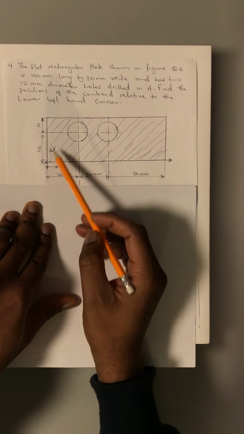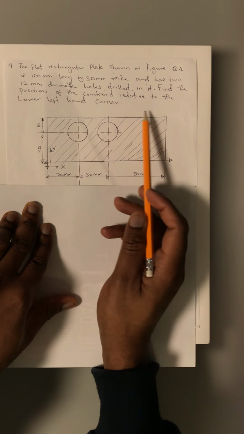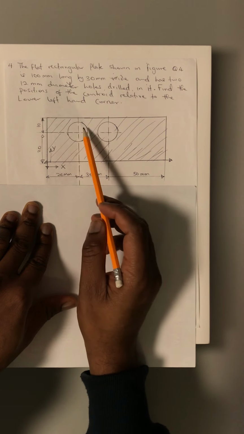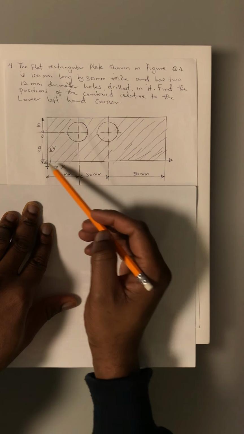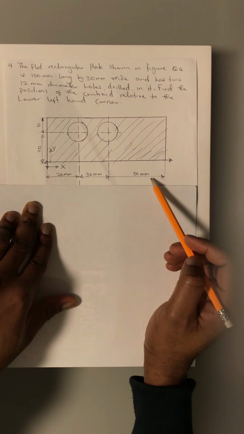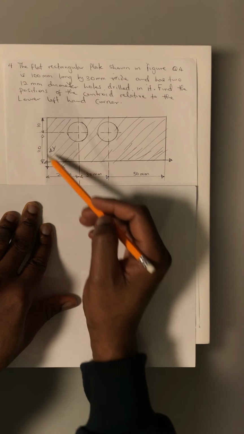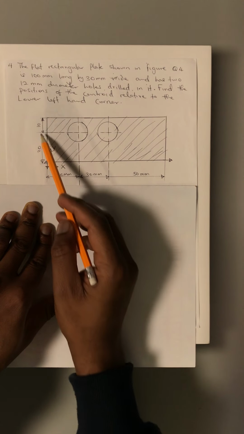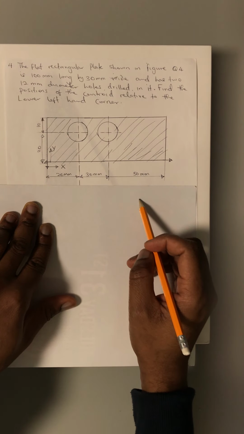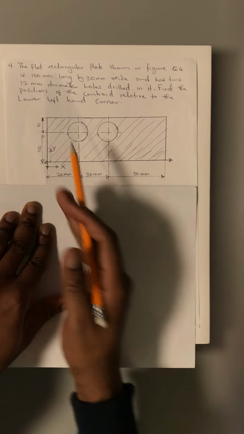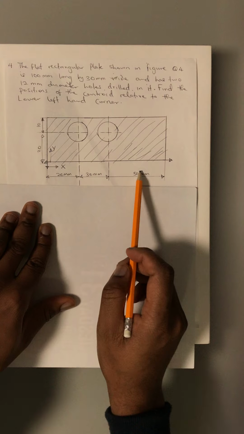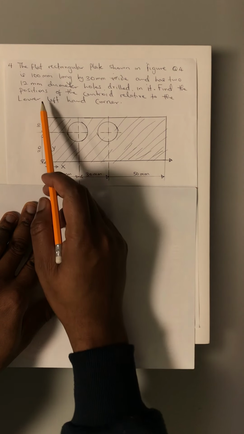Now, here we have a rectangular plate given. We have two holes drilled, which are 12 millimeter in diameter. We have its length, which equals 100 millimeters. We have its width, which is its breadth, which equals 30 millimeters. Now, to calculate the centroid relative to its left hand corner, which is situated here, we have our x-axis towards this side and our y-axis upward.